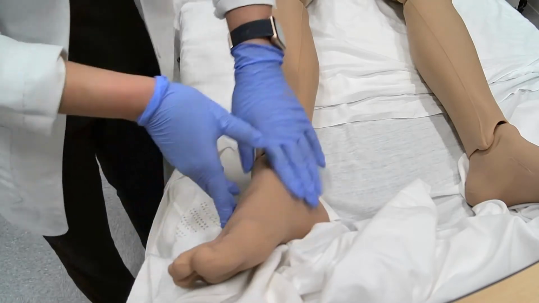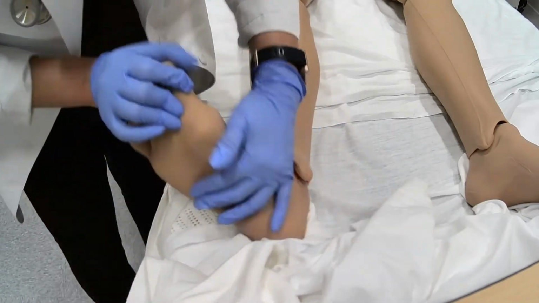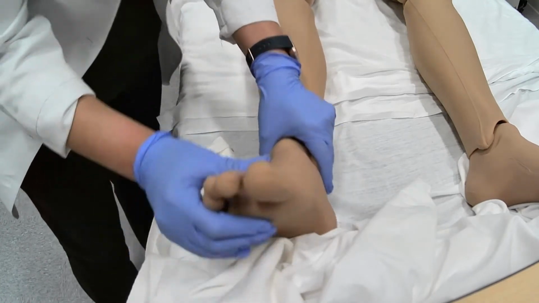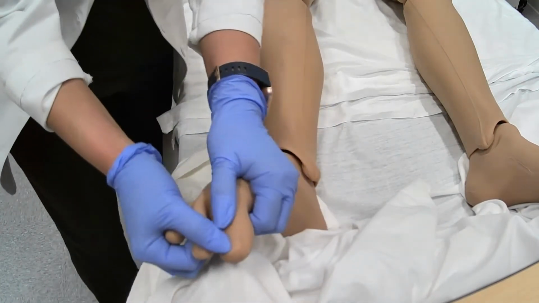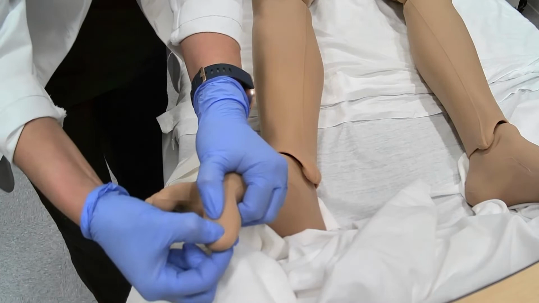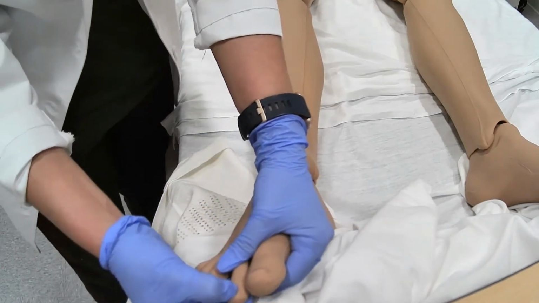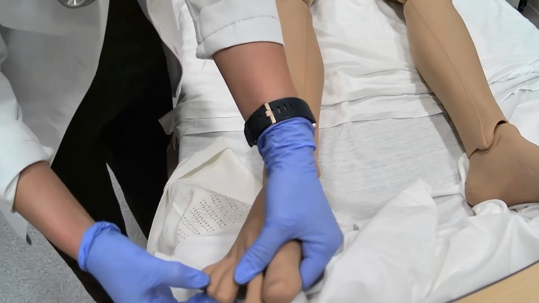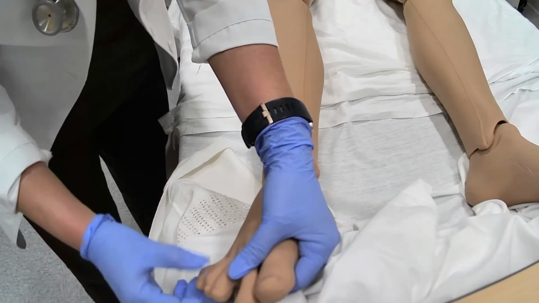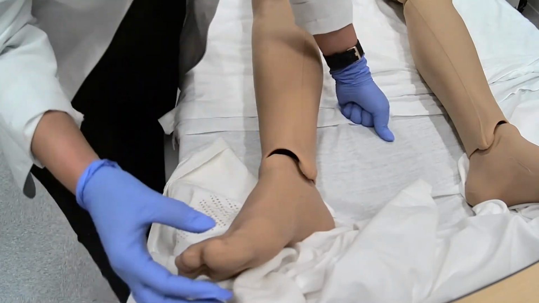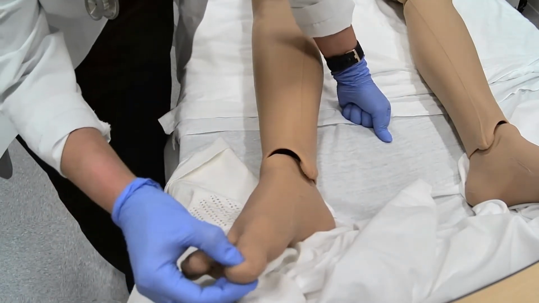Okay. While we're here, we can also assess the feet and check the capillary refill time. The capillary refill time is going to tell us if the capillaries, the blood vessels in the feet, in the lower extremities, are feeding blood into the tissues.